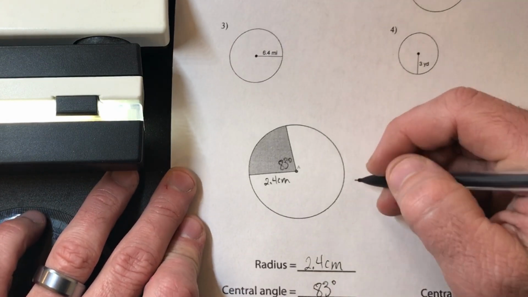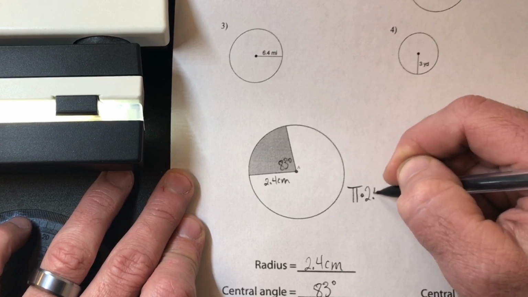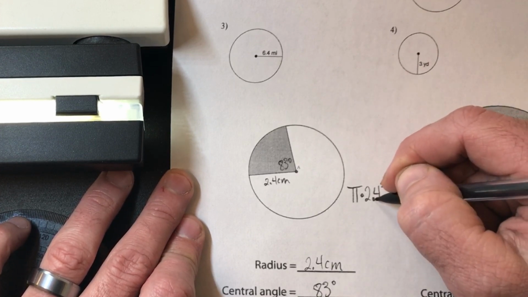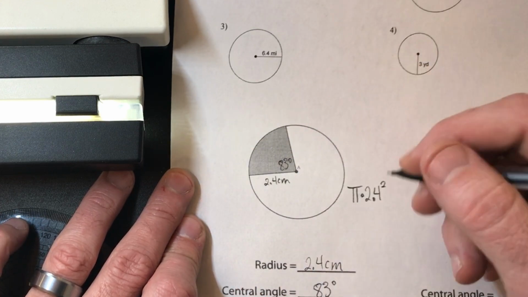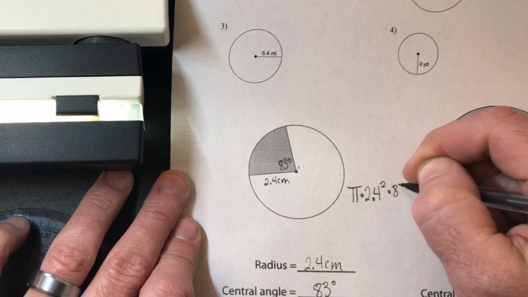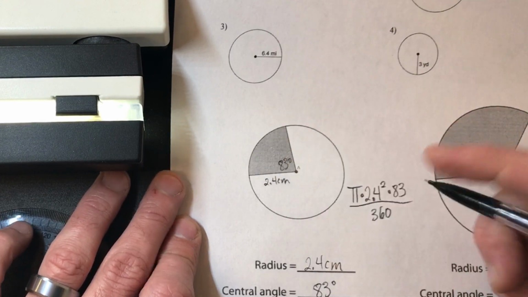So plugging into the formula, we're going to have pi times the radius squared, which, again, if I just left it like that, that'd tell me the area of this whole thing. Adding on this other piece, the 83 over 360 is what scales it down to the actual area of that piece.